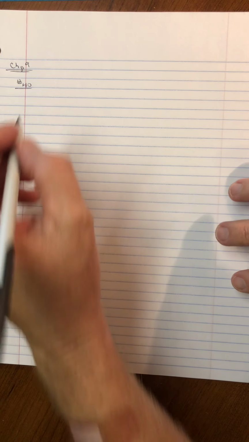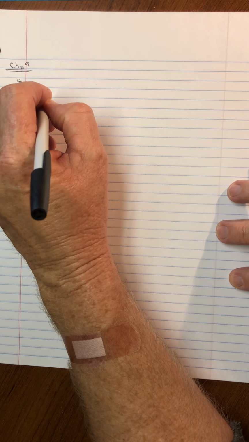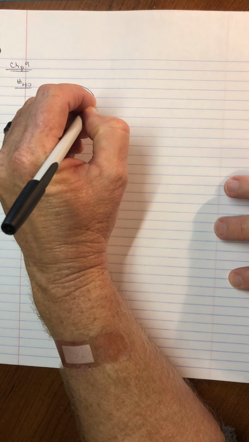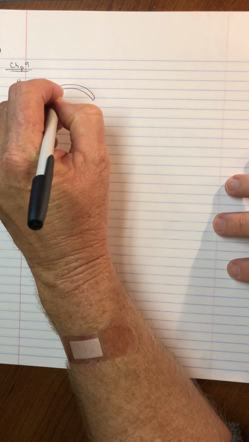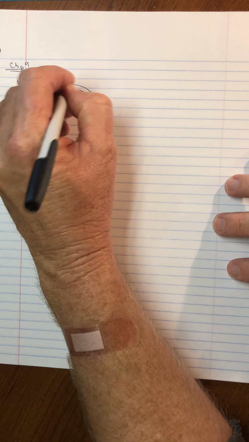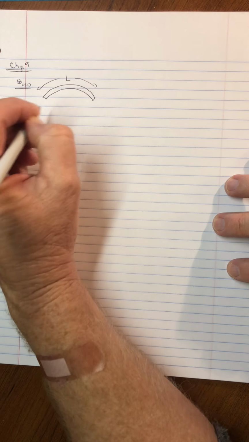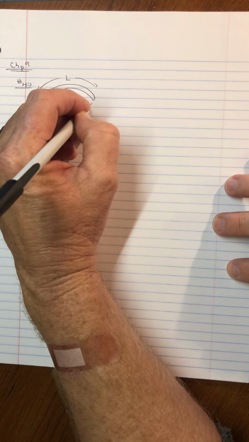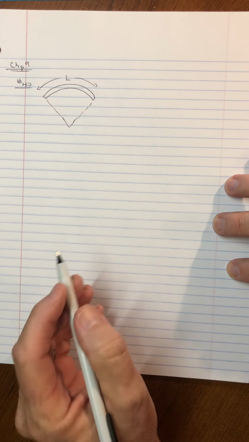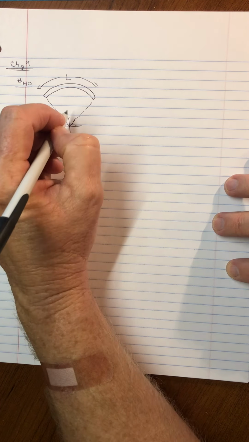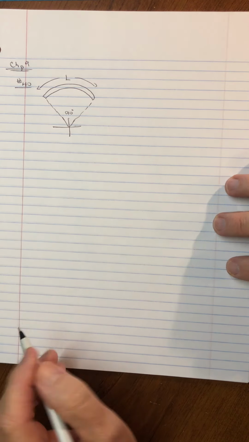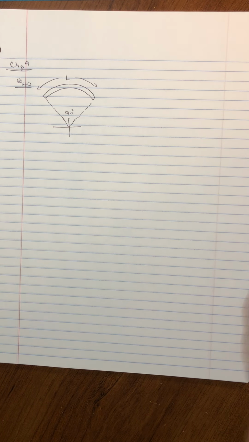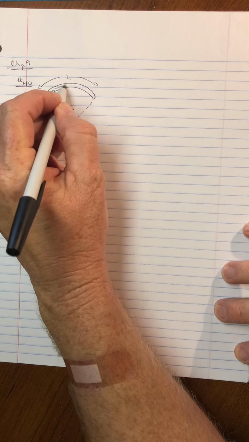So this is from chapter 9, number 40. And the problem is asking to find the center of mass of a quarter of a circle object that has length L. And since it's a quarter of a circle, this would come down here and make a 90 degrees. And so where is the center of mass is the question on this. And maybe I'll just color this in.